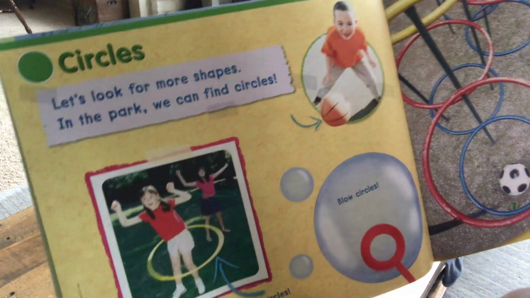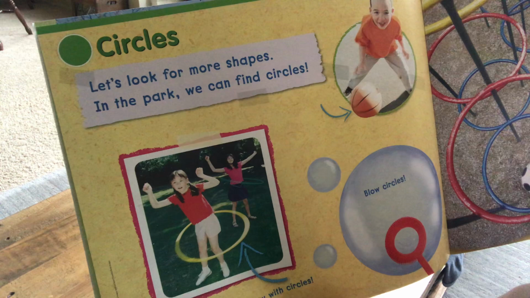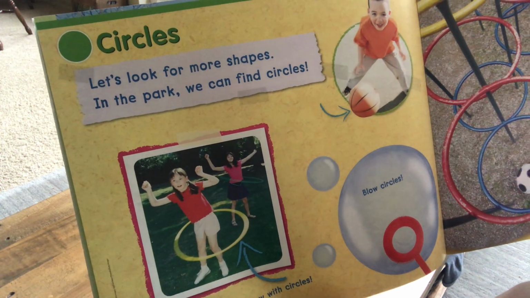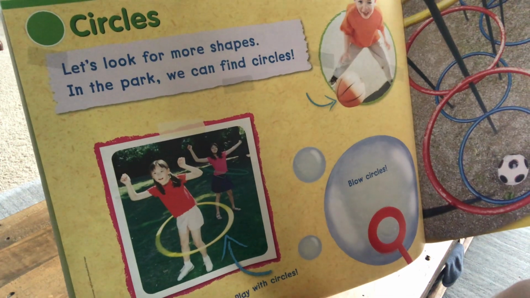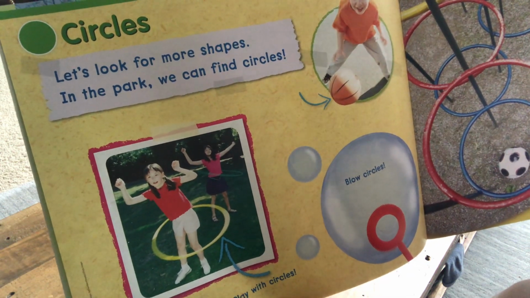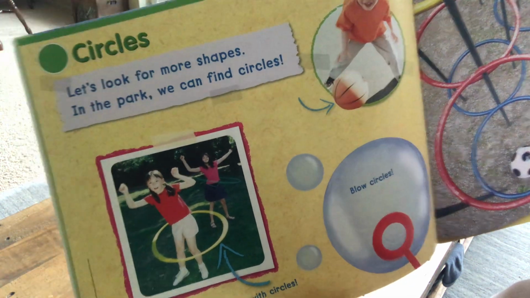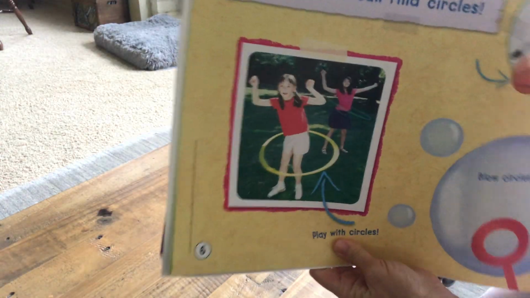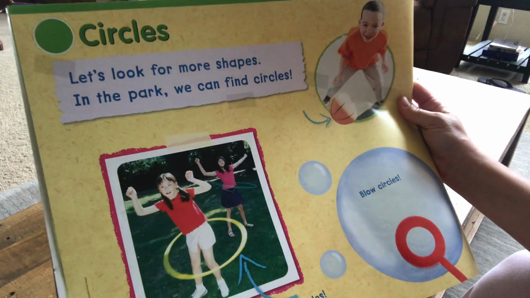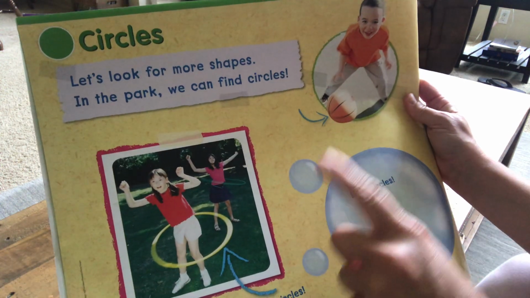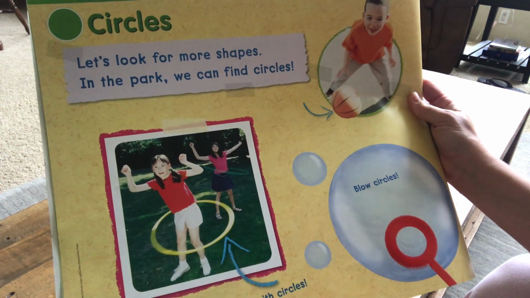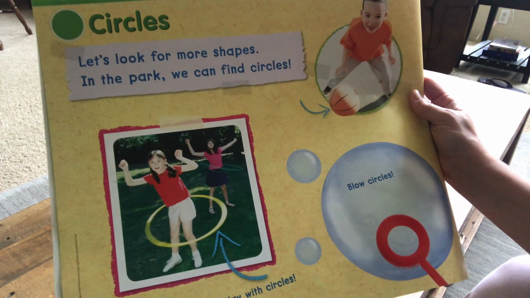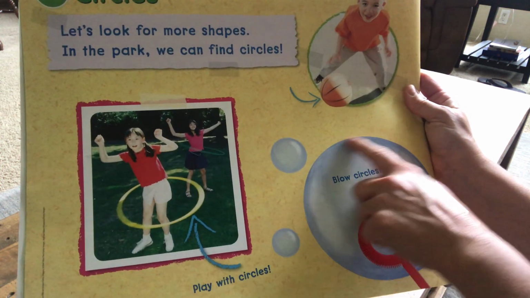"Let's start with circles. Let's look for more shapes in the park. We can find circles." Now, there's two things on this page that I disagree with. And if you are finishing up this unit, I hope that you will see the two problems that I see. I definitely see one circle here in the hula hoop that this girl is playing with. So she says, "We play with circles." But then this is a bubble.